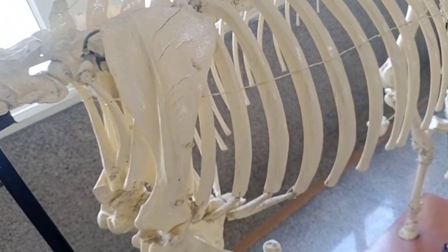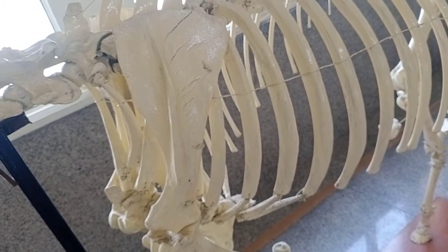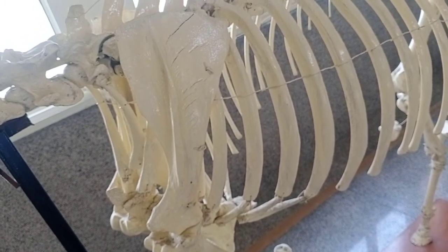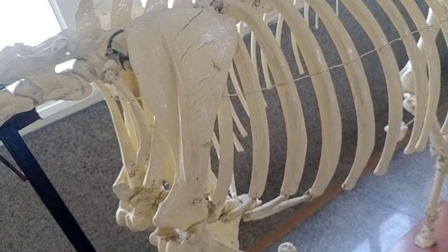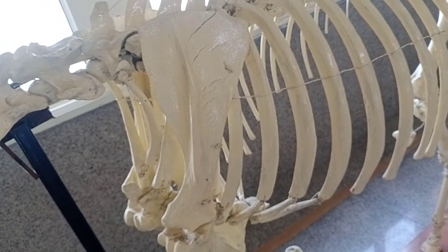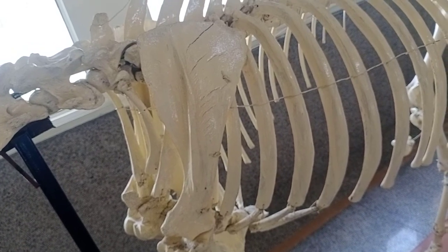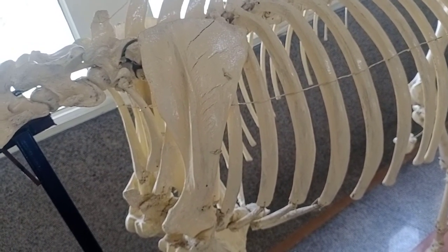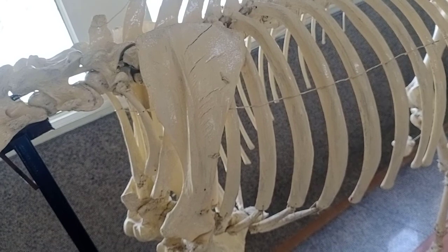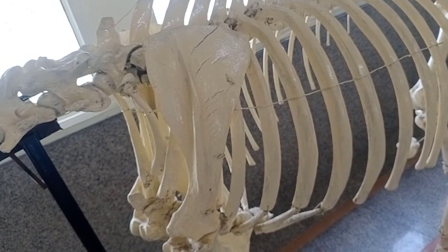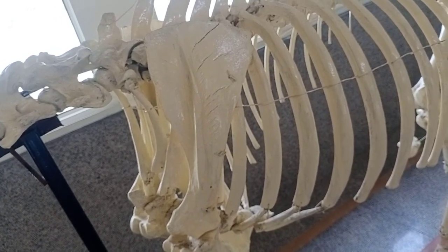But in case of cattle, the ventral end of the 2nd to 10th or 11th inclusively forms a diarthrodial joint, that is movable. In case of cattle, from 2nd to 10th, the ventral end of the rib along with the cartilage is a movable joint, but here they are immovable.